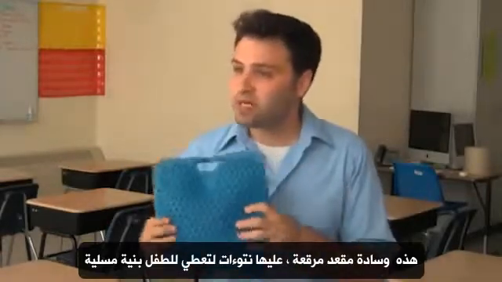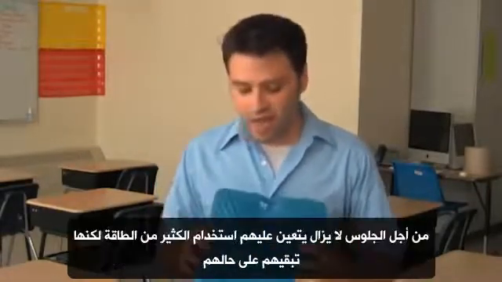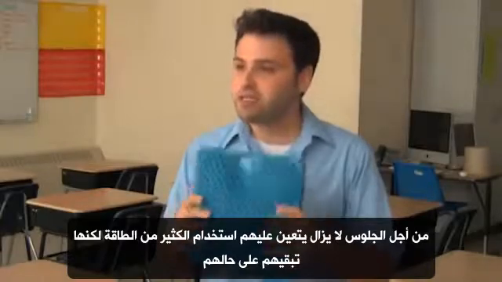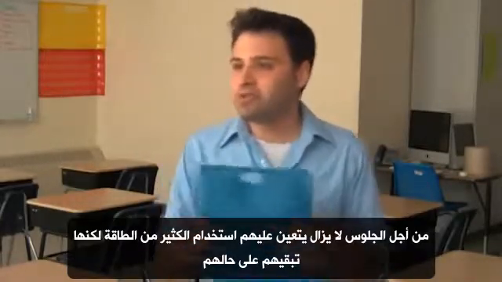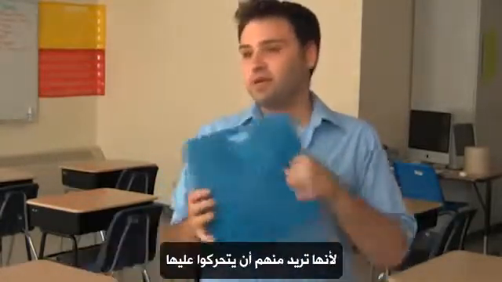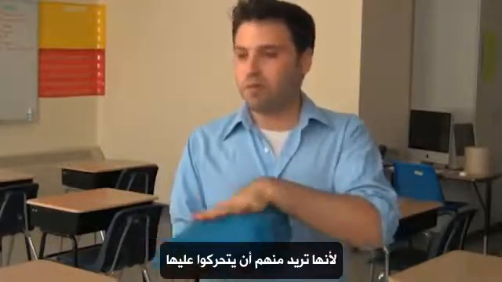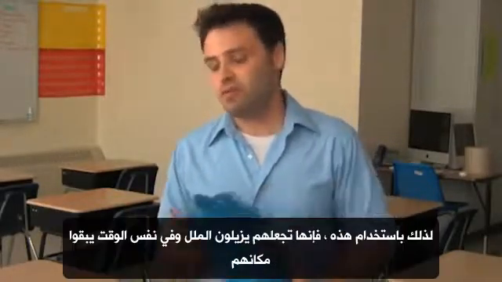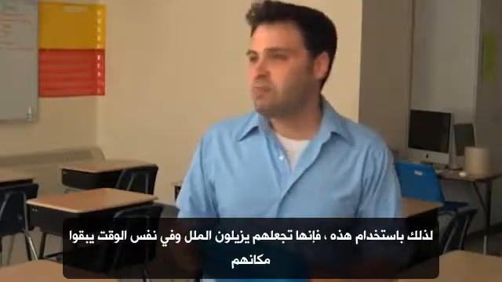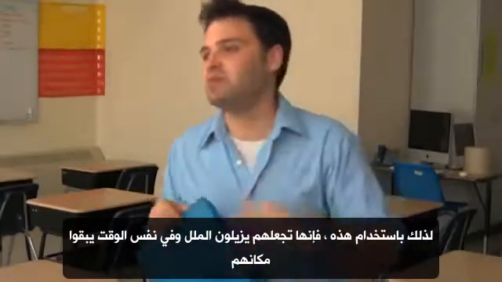This is a bumpy seat cushion. It has bumps on it to kind of give it some texture for kids. And in order to sit still, they have to use a lot of energy, but it keeps them still because it does want them to move around on it. So by using this, it gets them to fidget, but the fidgeting is keeping them still.